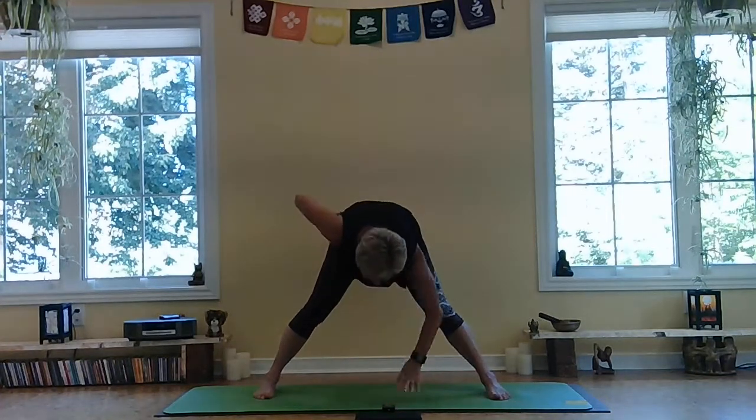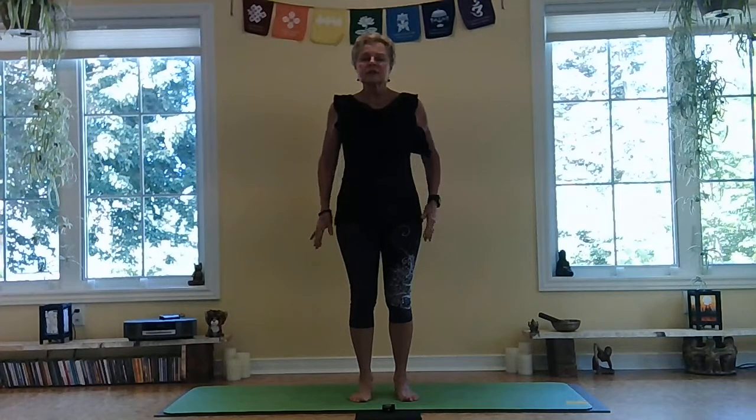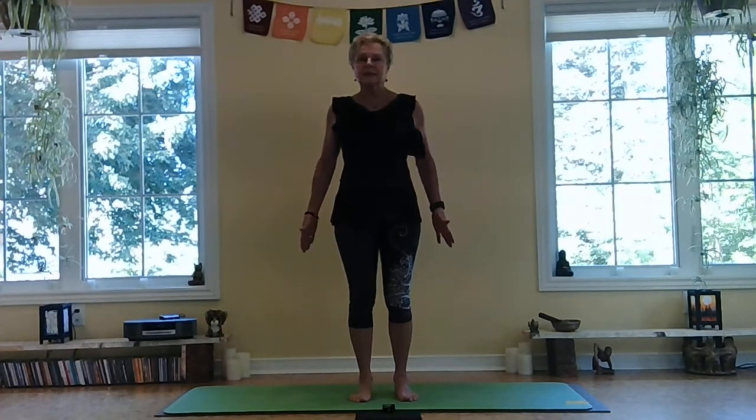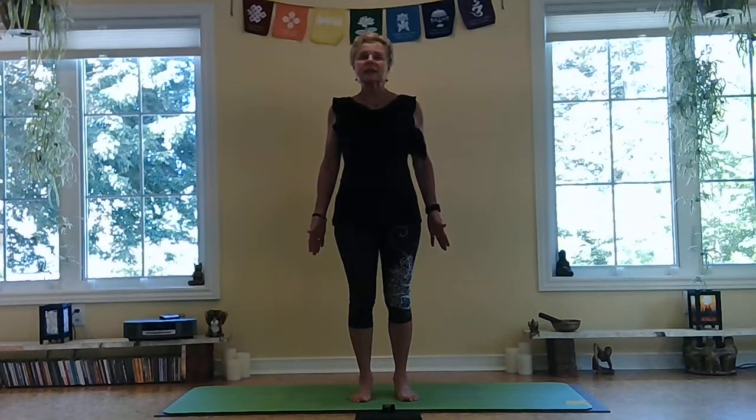And then bringing the hands to your hips as you roll your way to standing. Head comes up last. And walking the feet together, returning to your standing mountain. If you're comfortable closing your eyes, feel free to do that. And just notice the sense of spaciousness being created in the body. That sense of expansion and limitlessness.